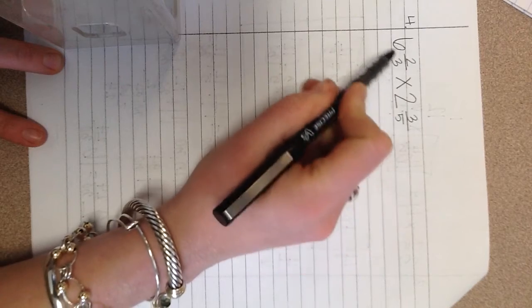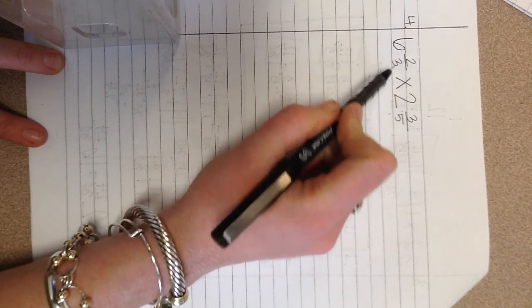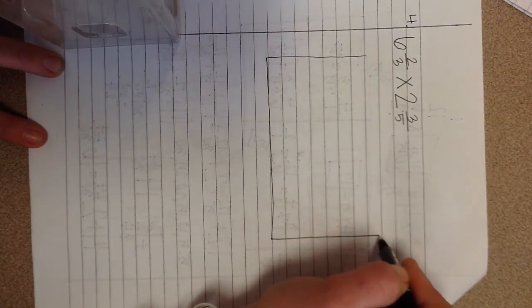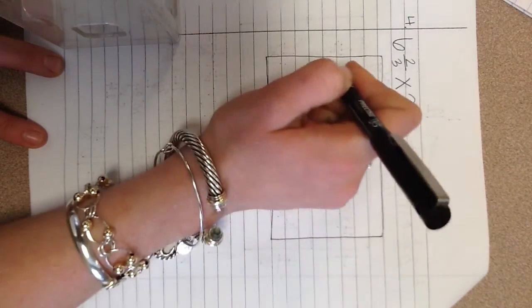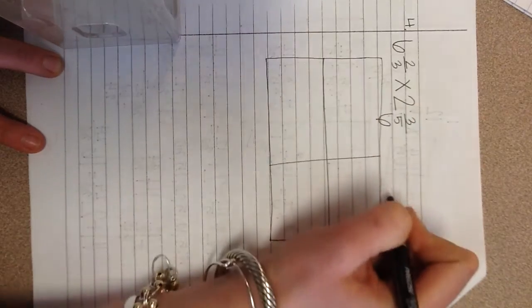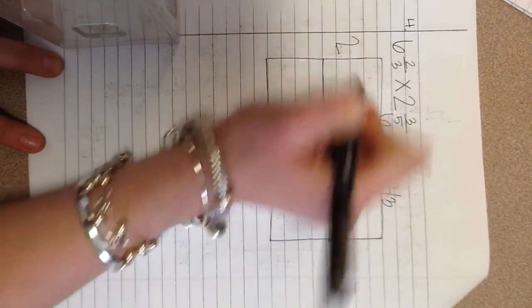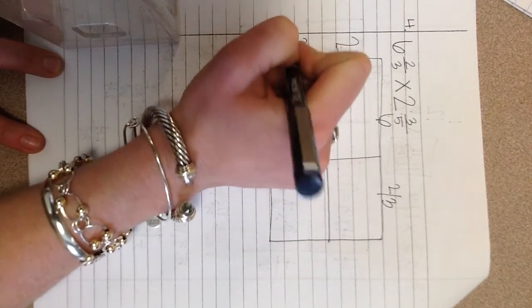Time to solve problem number 4. Let's see. There's two place values for both numbers. So I'm going to break it up into 4. I'm going to put 6 here and 2/3 here, and then 2 and 3/5 here.